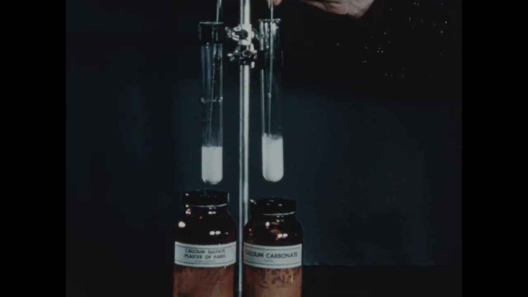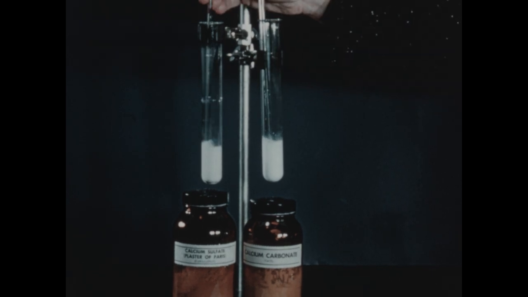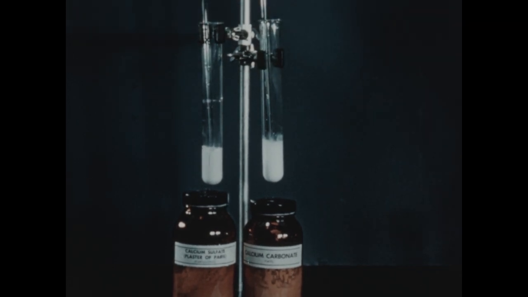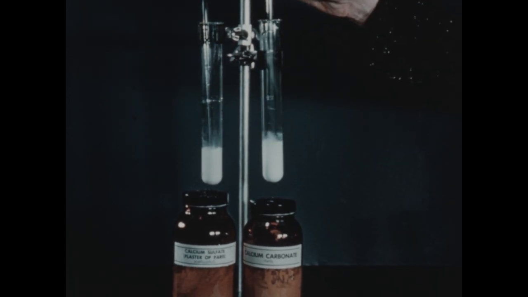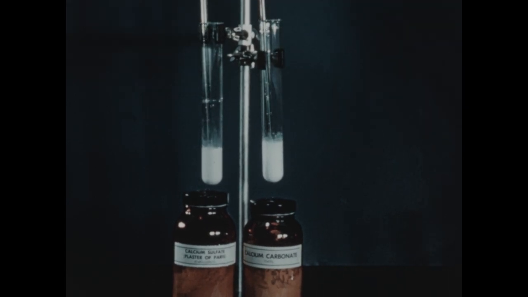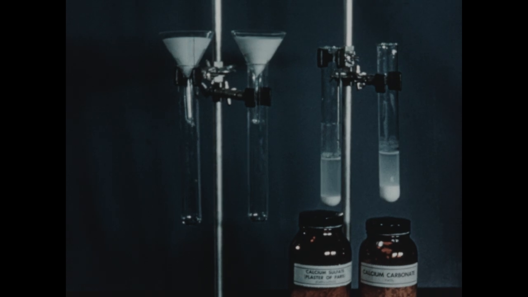And we'll stir the mixtures. Now, I think it's obvious that neither of these materials is very soluble in water. They are both then slightly soluble. But of the two, which is the more soluble? In order to determine this, we'll wait a few minutes for solution to take place insofar as it will, and then we'll filter both suspensions.